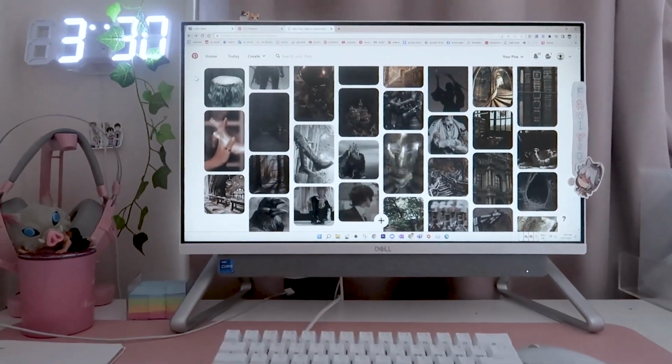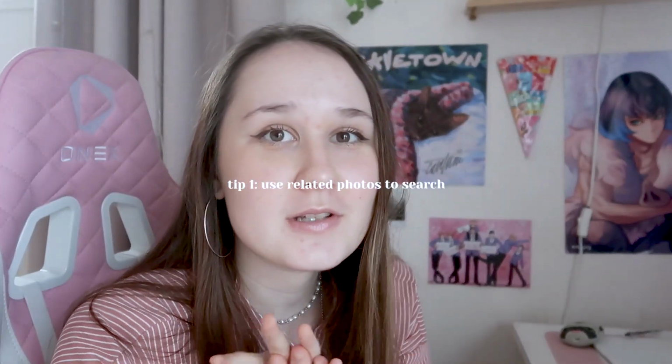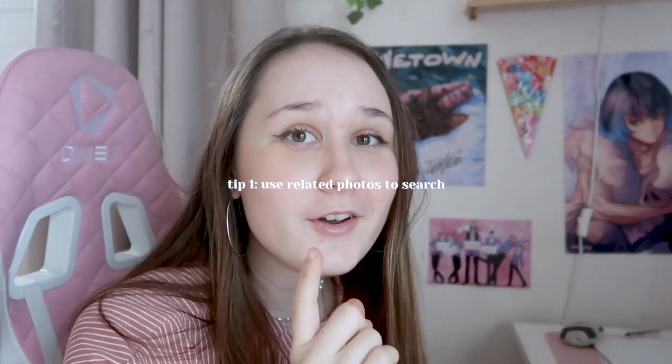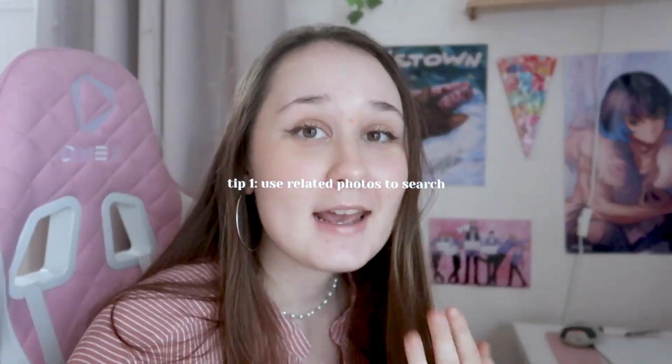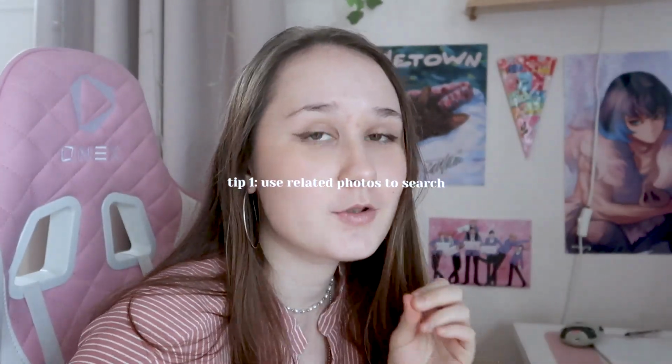Okay, so this is what my mood board looks like at the moment. I think it looks low-key kind of cool. If you guys needed some other tips, I'll quickly go through a few tips that I like to use. And that is when you're using Pinterest, of course, when you tap on a photo, you can actually go down below and see related photos, which help so much.